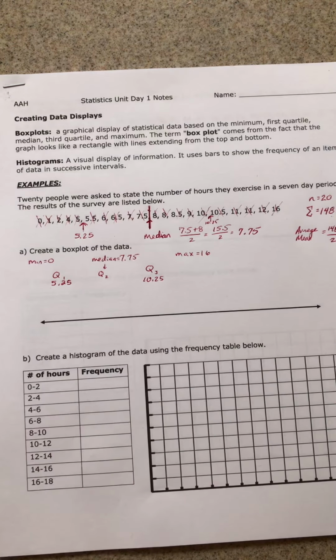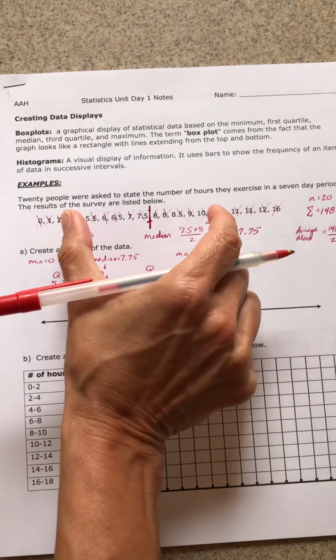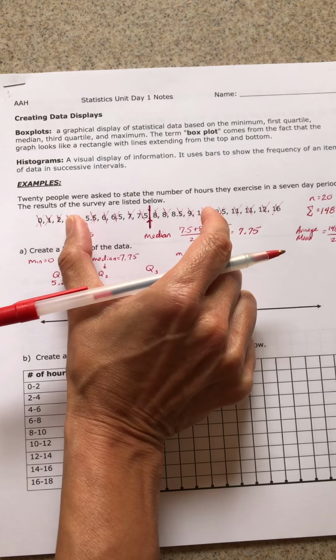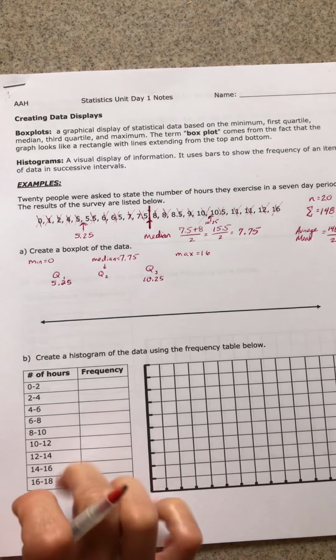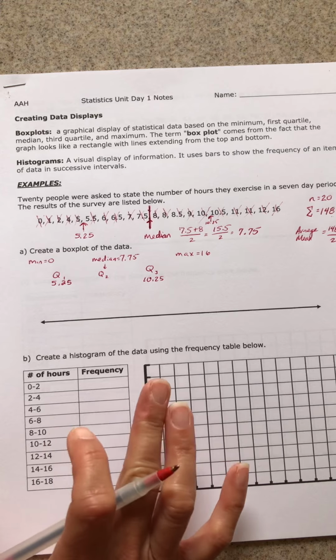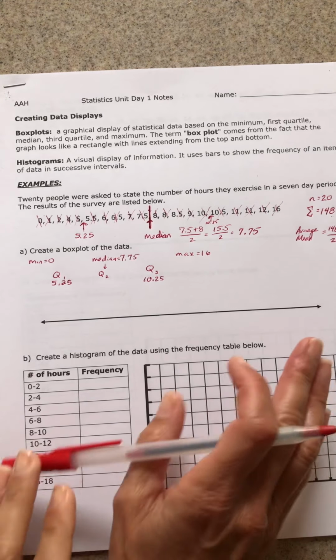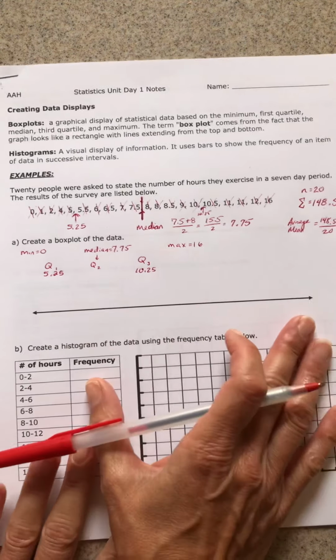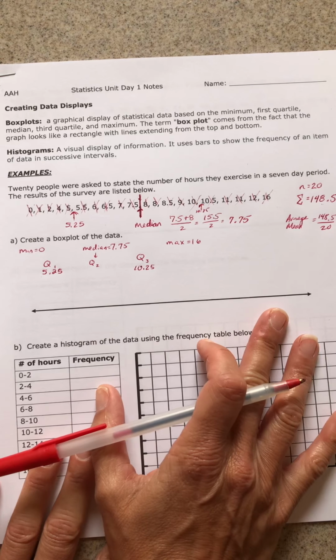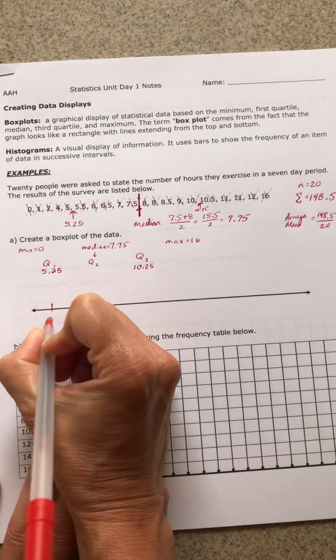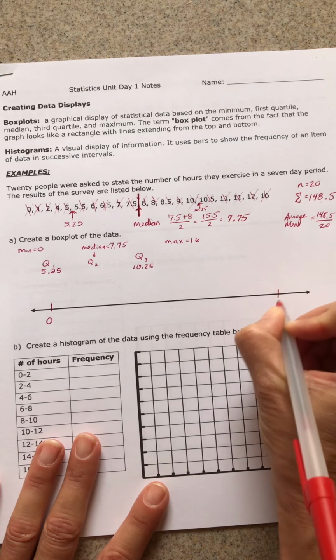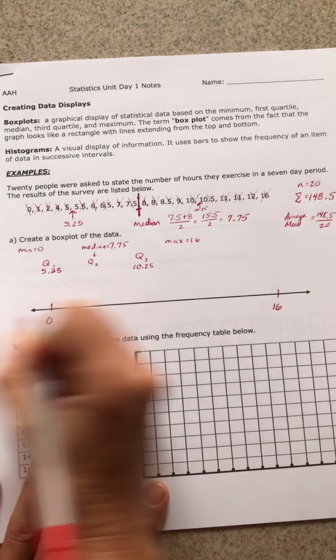Now why do you need quartiles? Because 50% of your data is all this information, and that's kind of where you see the spread, or the amount of difference between your data. So once you graph the box plot, it's easier to see how that data is spread around. So what you do is you start at your minimum, you go to your maximum, and then you number line it.